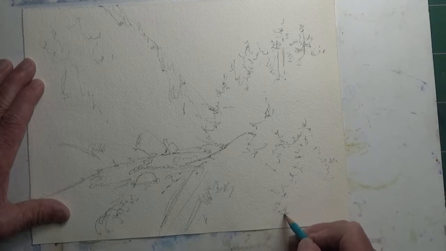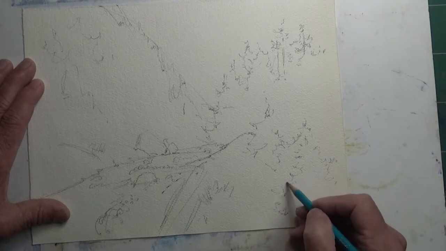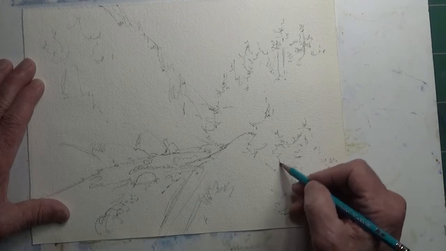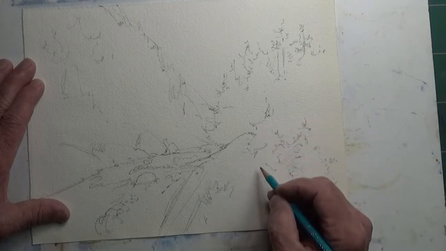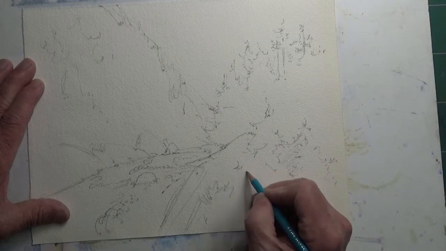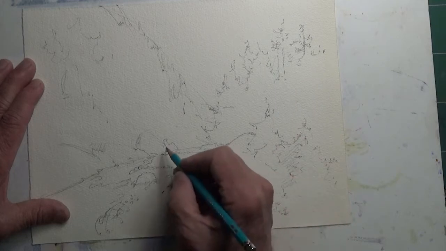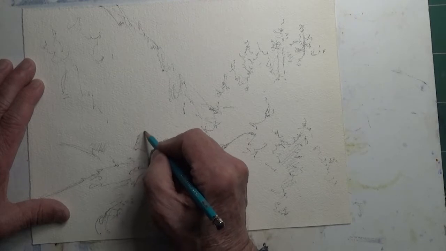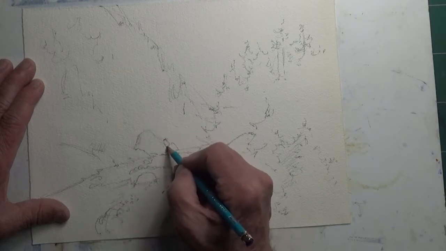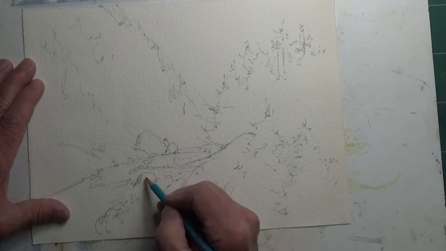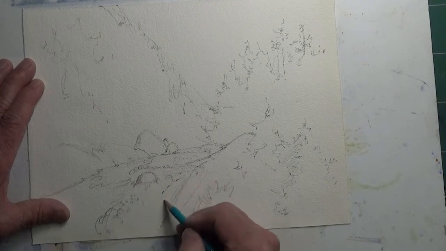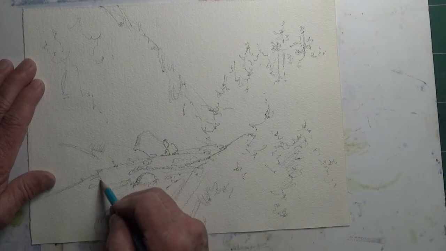Let it come down a bit. We'll make all of this here dark. Hopefully we'll stand that tree out. A couple of little things here and there. So, big, huge boulder. A couple of other small boulders in here. Rushing water.